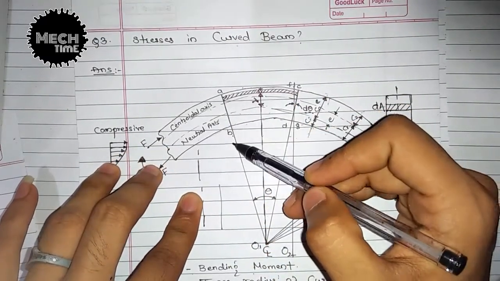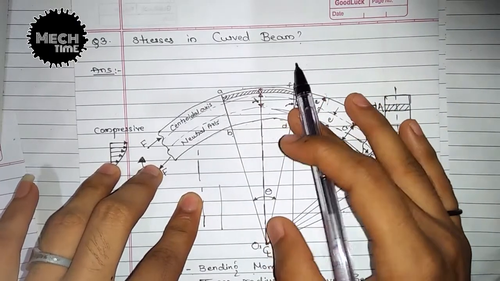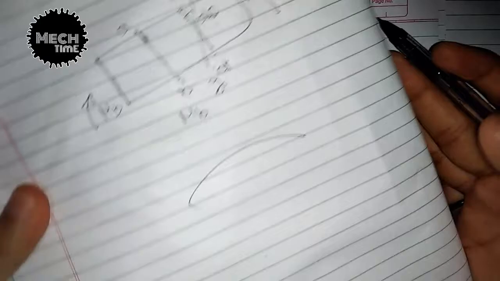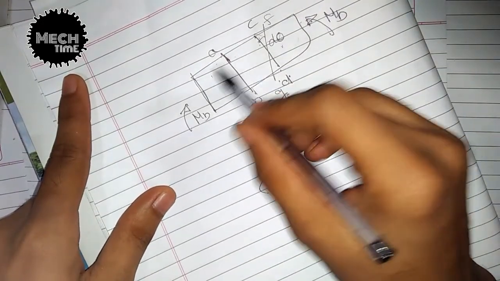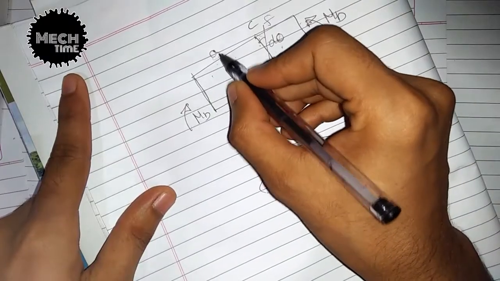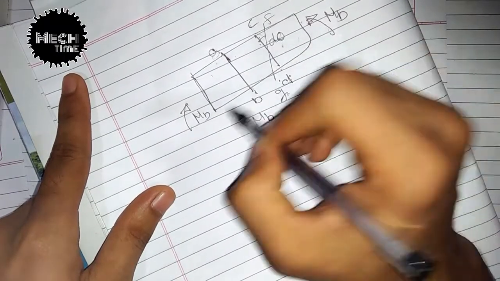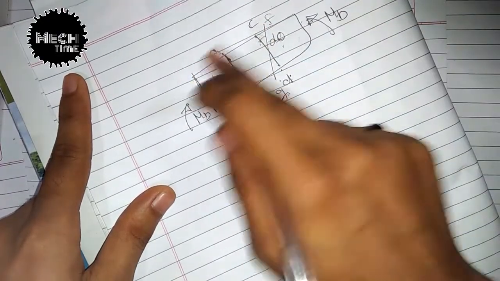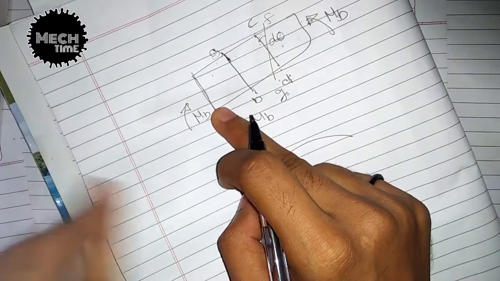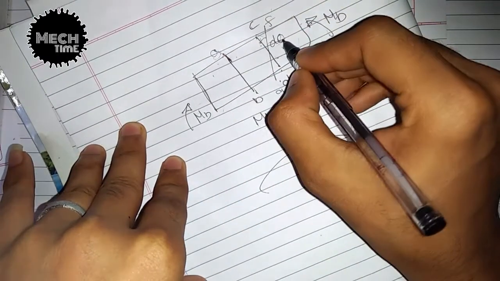You can see lines AB and CD represent two such planes before bending. So I'll tell you one example. See, this is our actual beam. If this is a straight beam, then as they told in the figure, the lines AB and CD are the two such planes before bending. So before bending it will be like this. Then there are no stresses induced at this position.